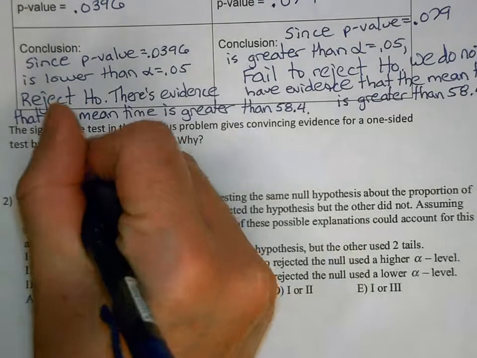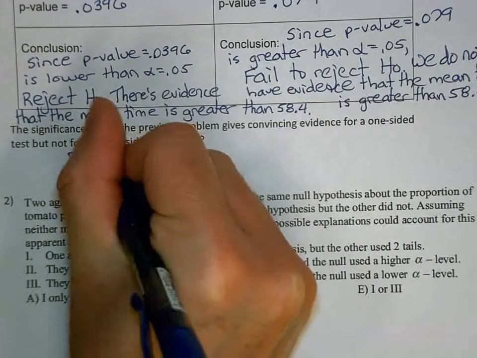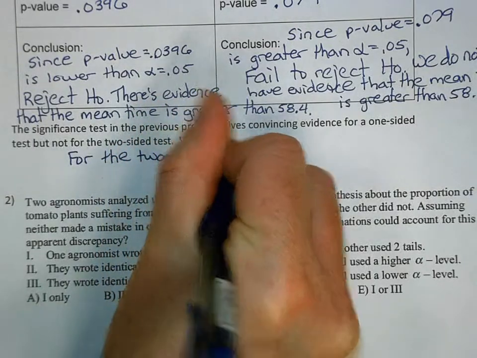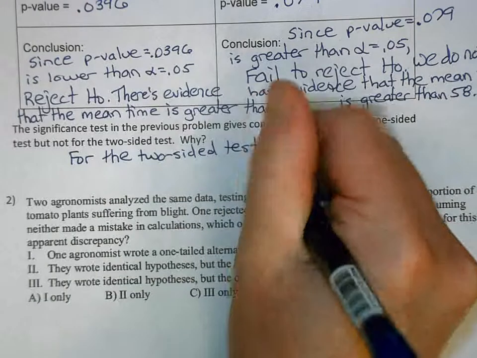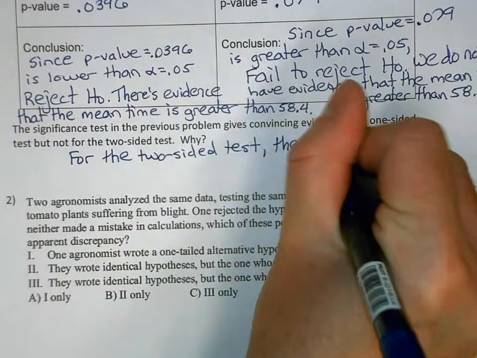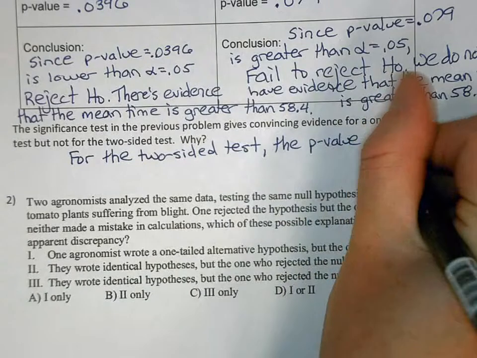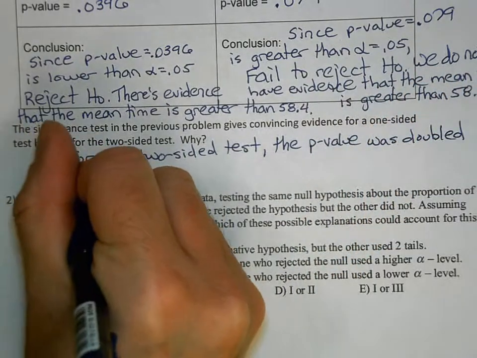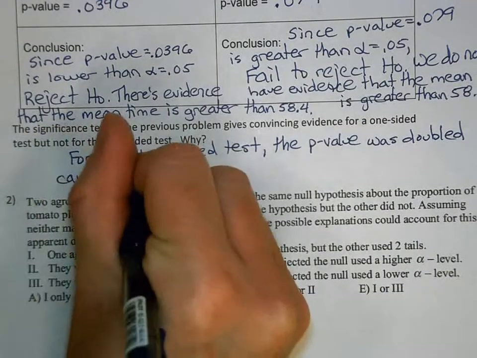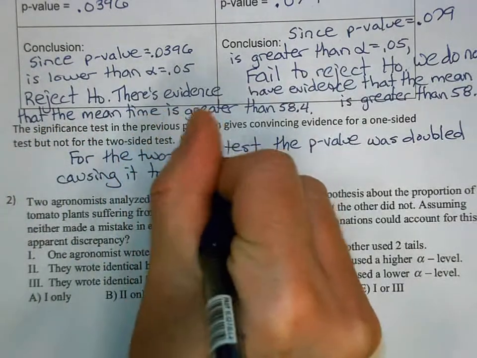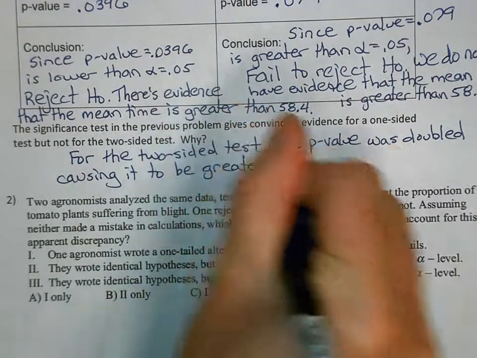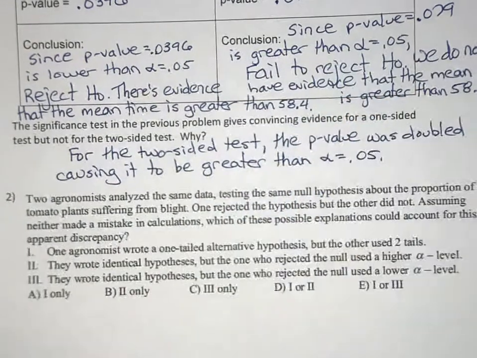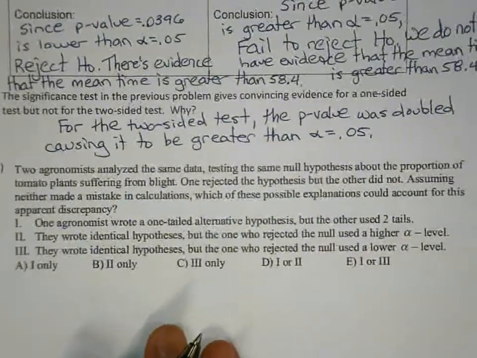Well, for the two-sided test, the p-value was doubled, causing it to be greater than alpha equal to 0.05.